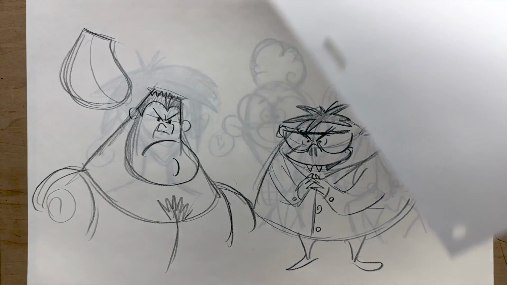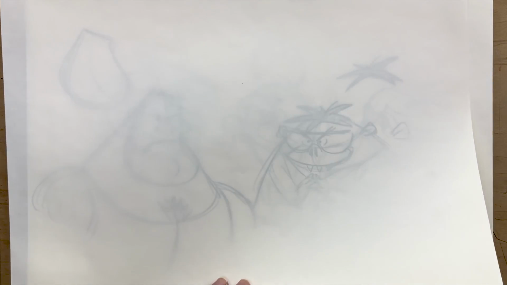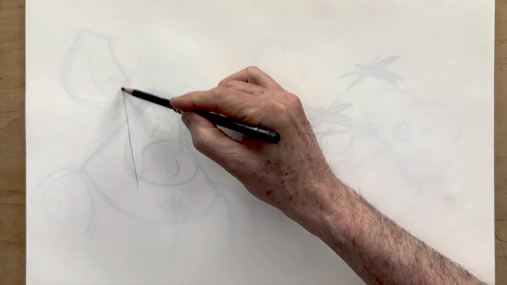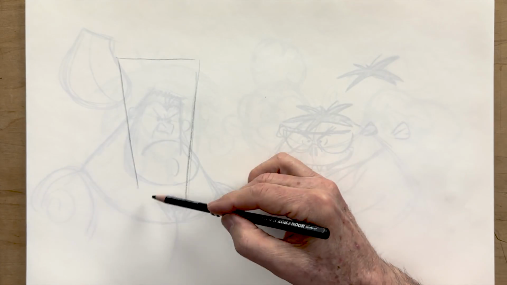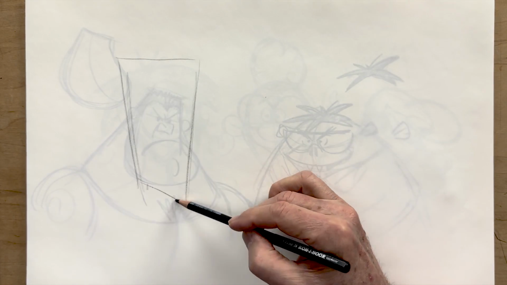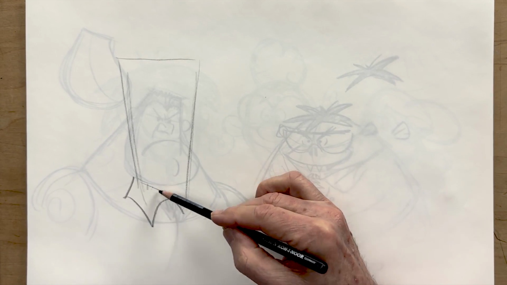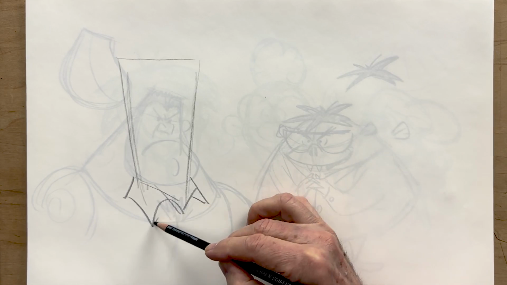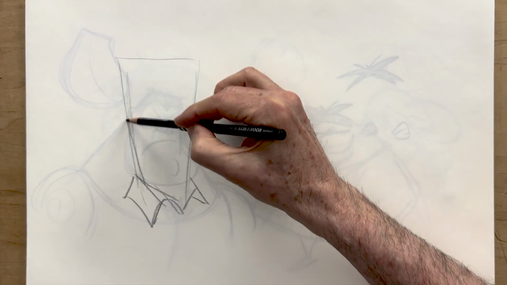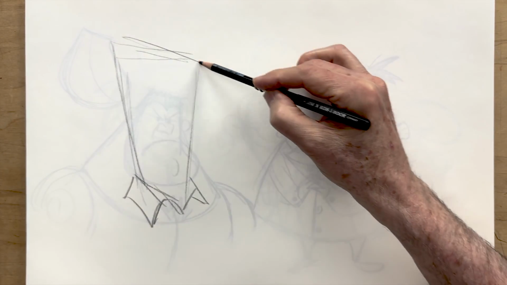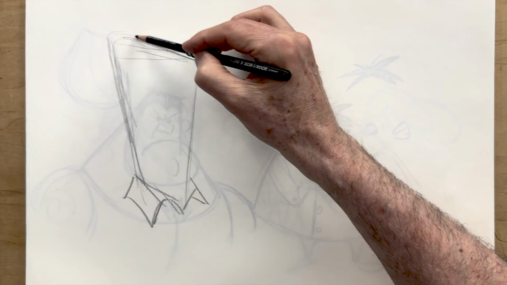Let's try almost a TV style male character, kind of a dad character. We'll start with a tapering block shape. I'm going to accentuate that block, and I'm going to give him a very high back head.